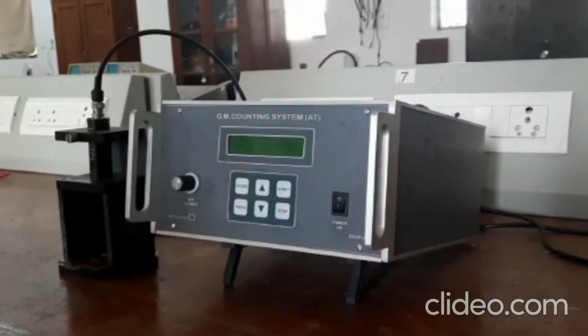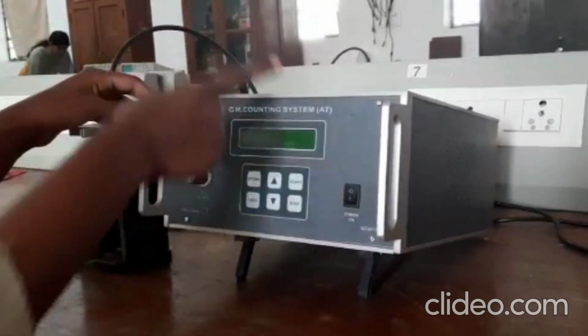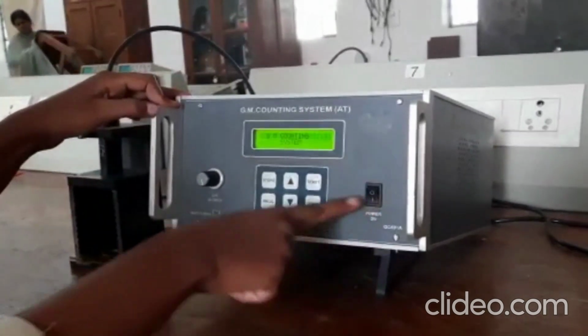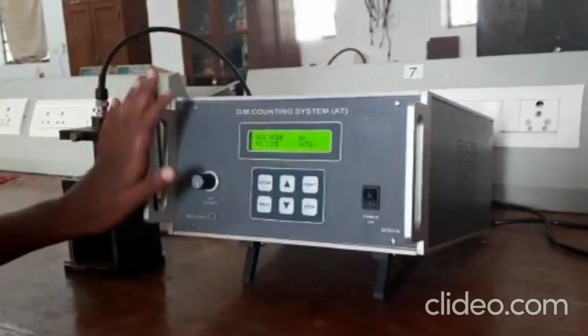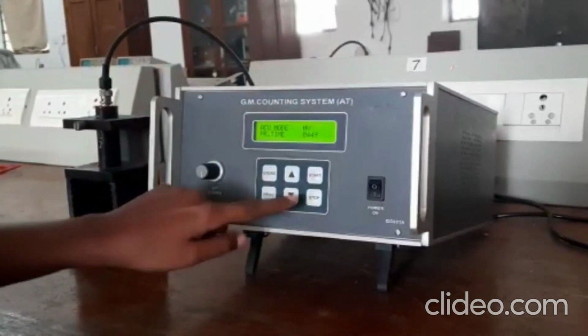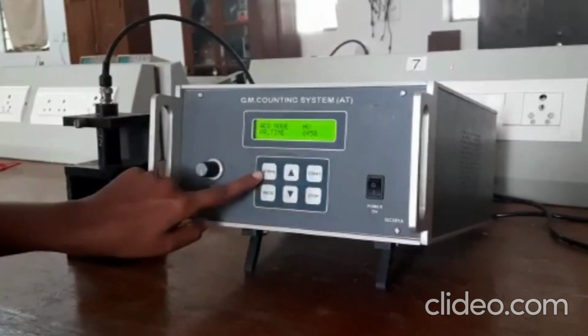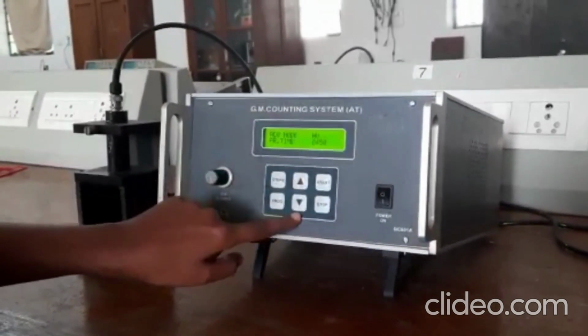Before starting with the experiment, I'll tell you how to operate this GM counting system. So we'll switch it on. As soon as we switch it on, this is the visual display which we get over here. This is very easy. We have 6 keys over here, as you can see. This is the start, stop, store, program, and this is the up key and down key, the directions.